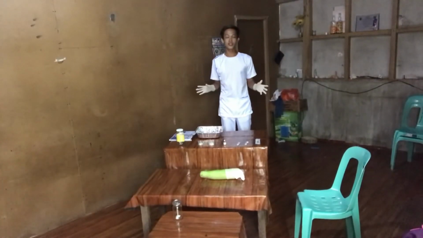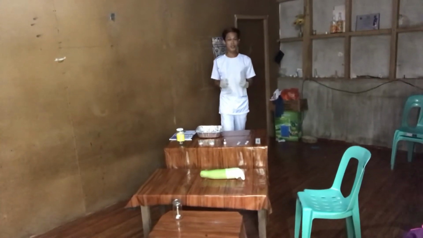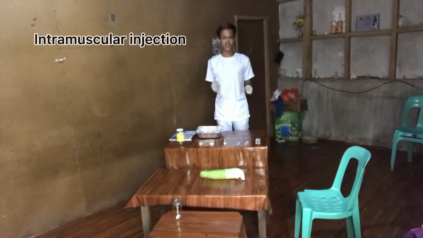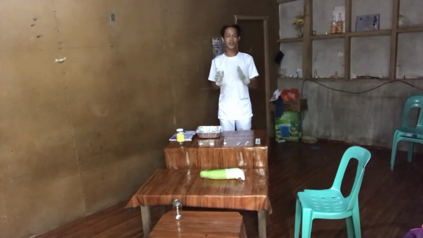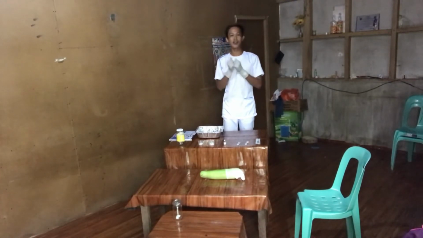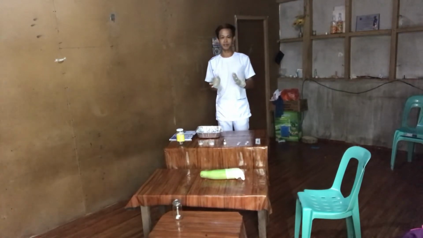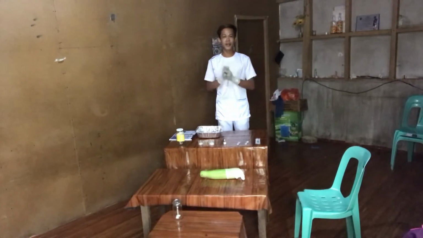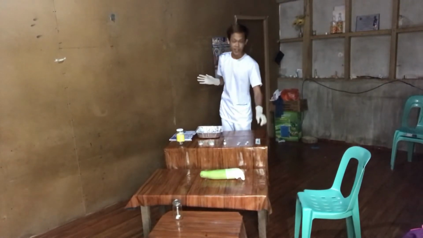So we are done demonstrating the intradermal injection, and for this time we are going to demonstrate the intramuscular injection. Intramuscular injection is the introduction of medication deep into the muscle tissue, where a large network of blood vessels can absorb it readily and quickly. To prepare the medication for the intramuscular injection, first we need to get the 23 gauge syringe.